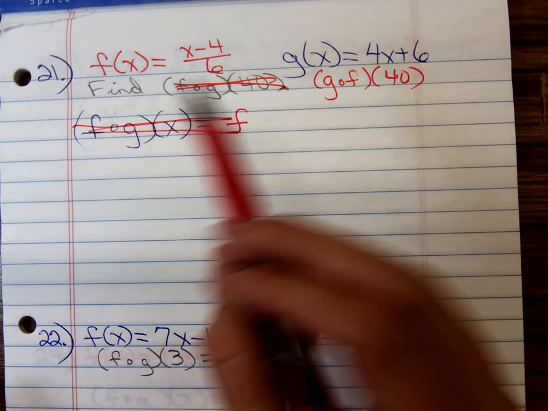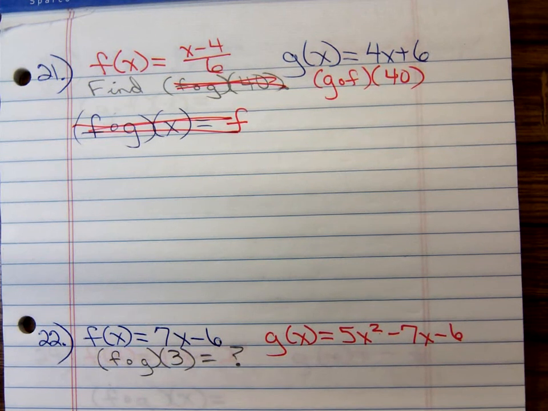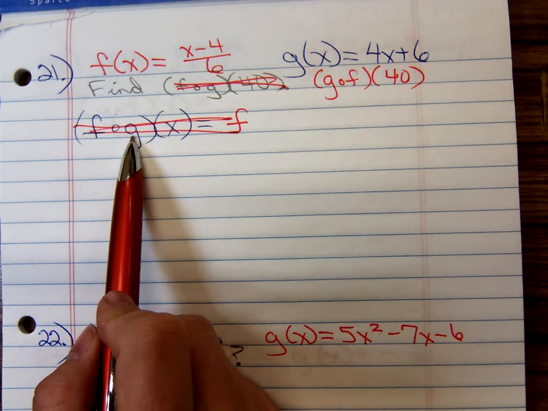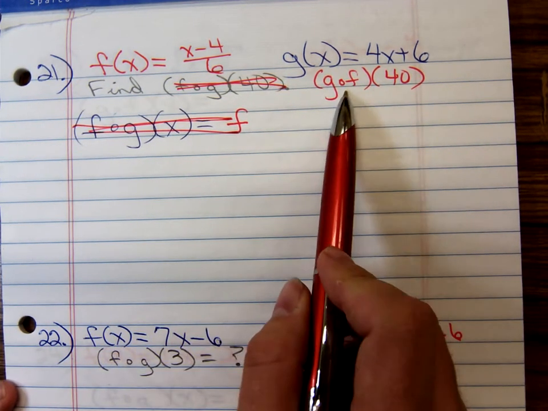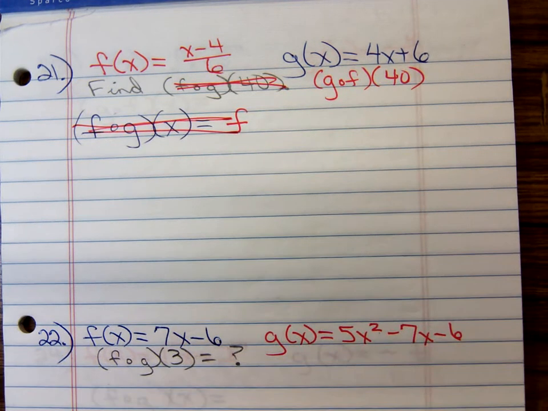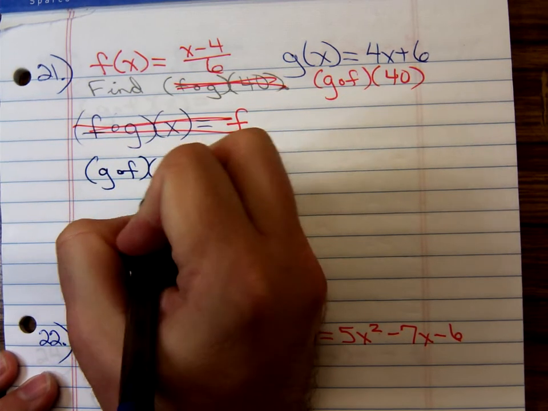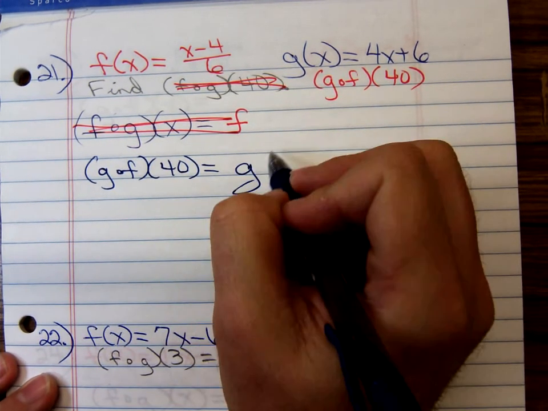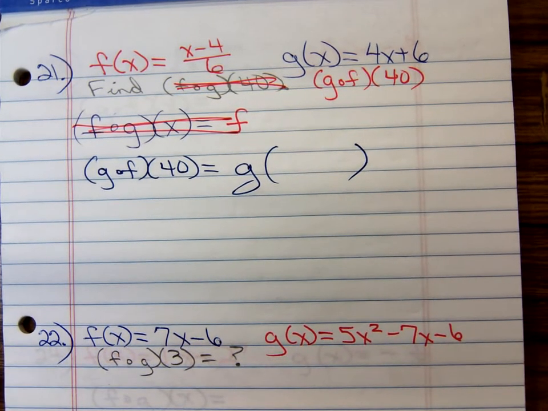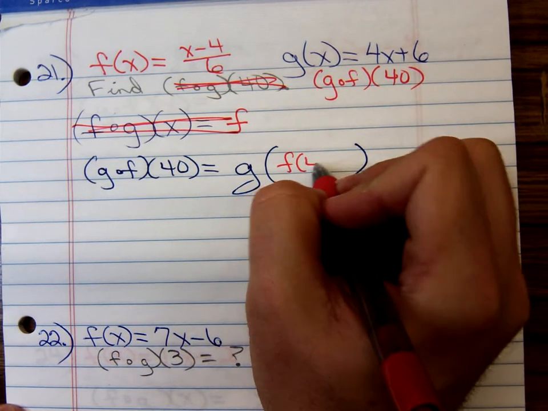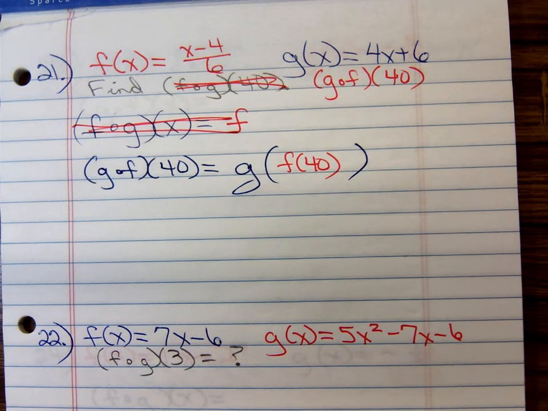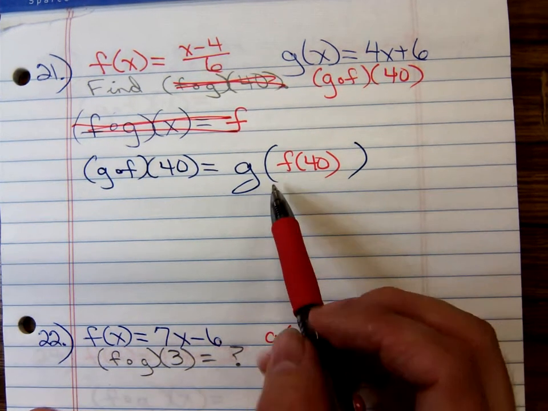That means which function's on the outside? Okay, in the error that I was writing, f composed with g, f was the outer function, but we want to find g composed with f. That means g is the outer function. So g composed with f of 40 means g is on the outside and f of 40 is on the inside. First thing we should do is find f of 40.